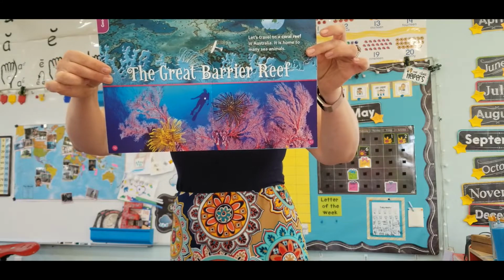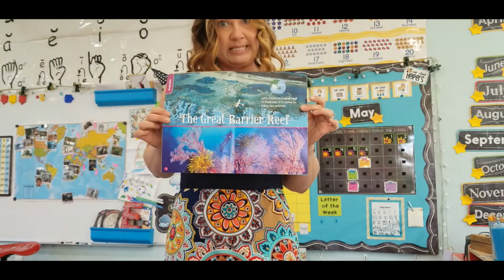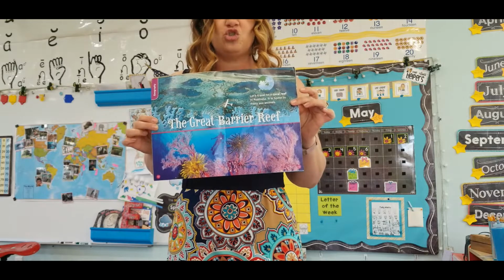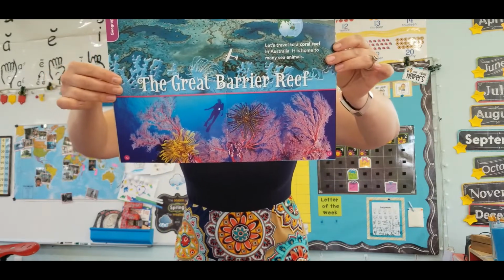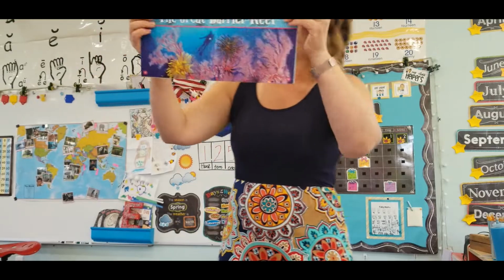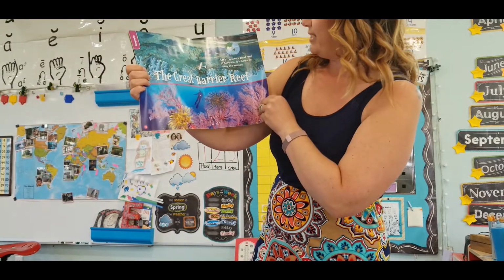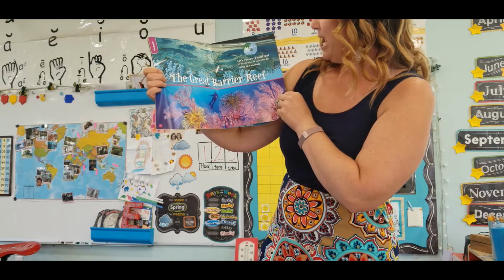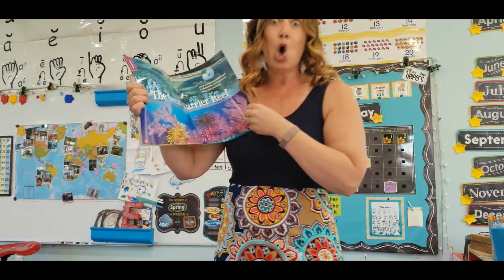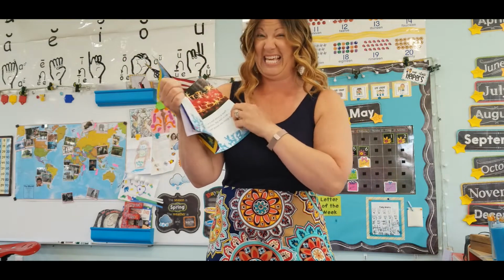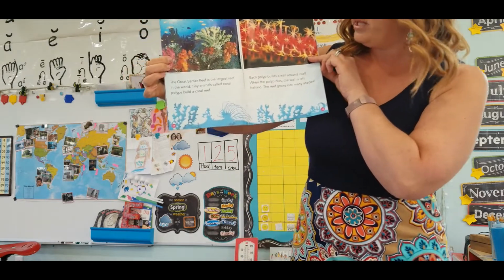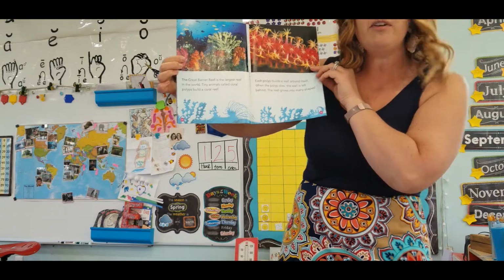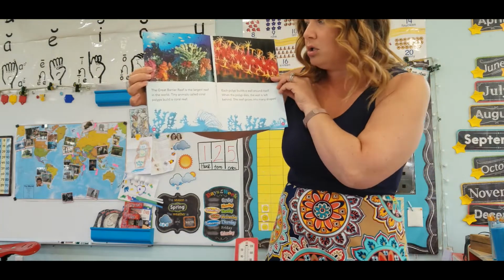It's located on our last continent that we're going to be studying this month, Australia, down under. Yep, a coral reef. And this is called the Great Barrier Reef. It's in Australia, and it's home to many sea animals. The Great Barrier Reef is the largest reef in the world.